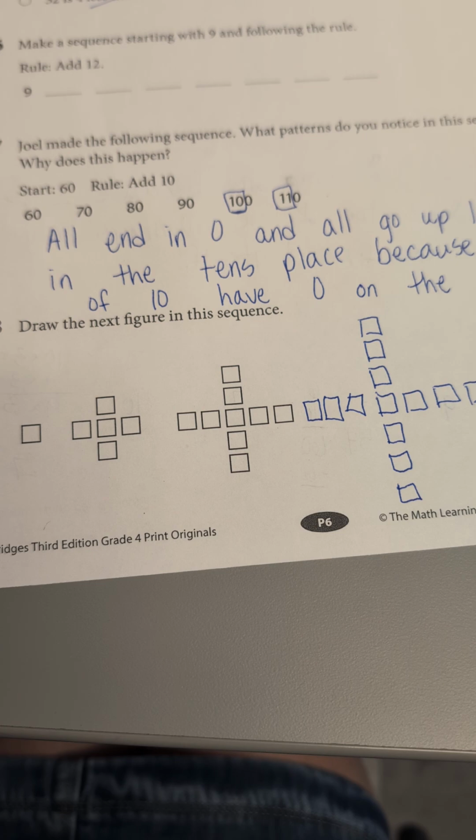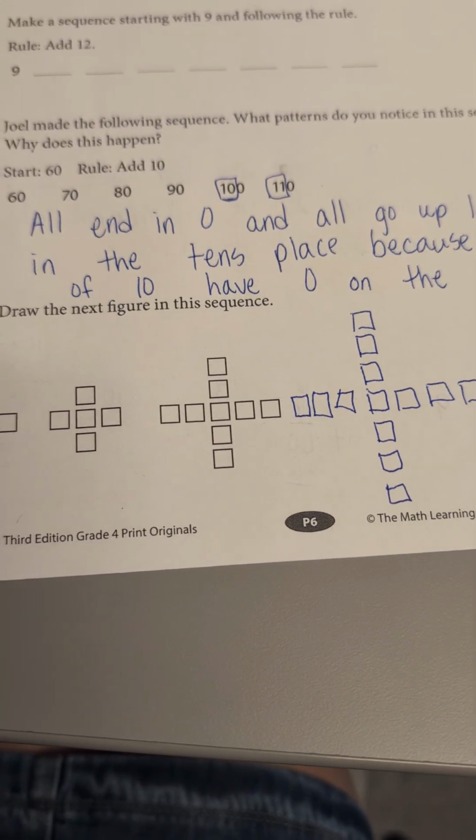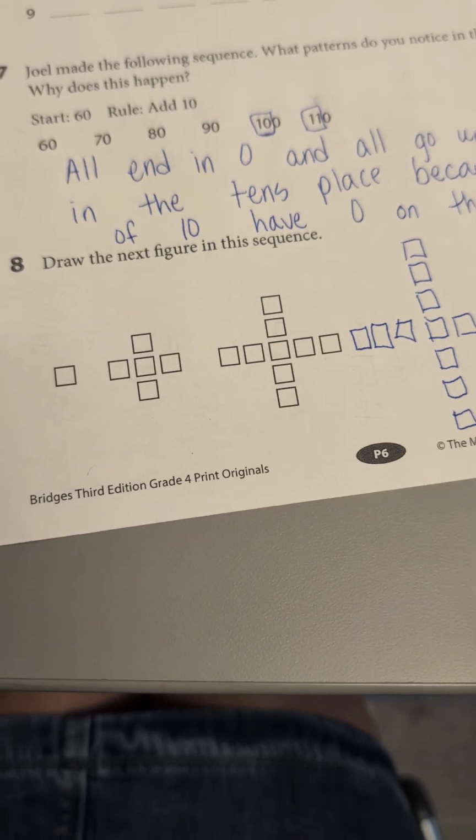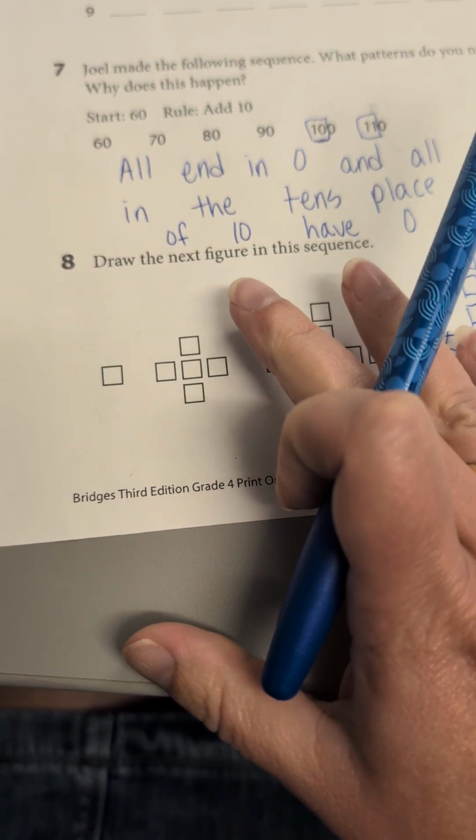The drawings didn't have to be exact, but they did have to look like this to an extent and have squares on it. So a sequence is very similar to a pattern. It's going to follow the same rule each time after it starts in a certain spot.